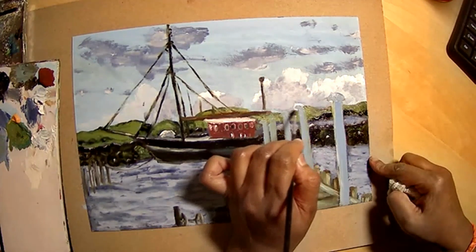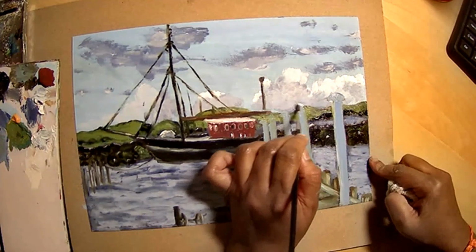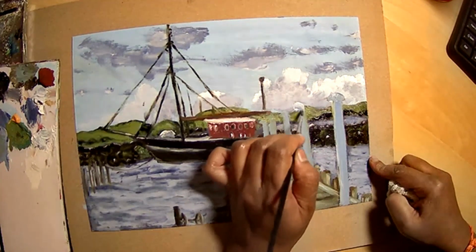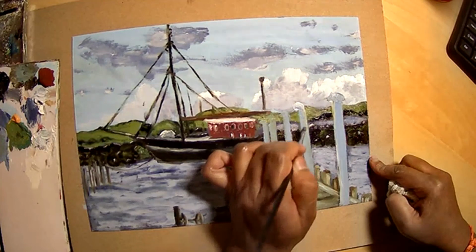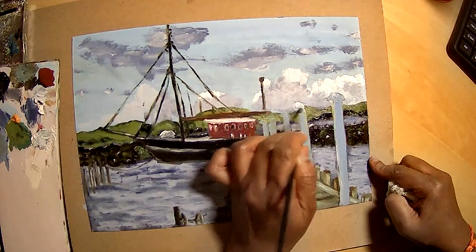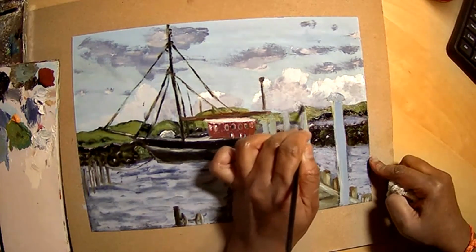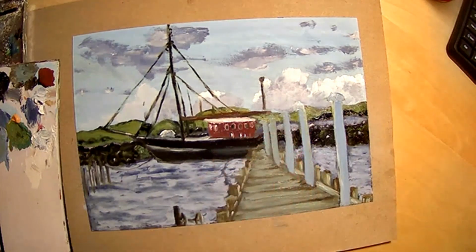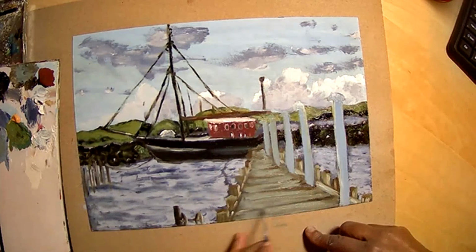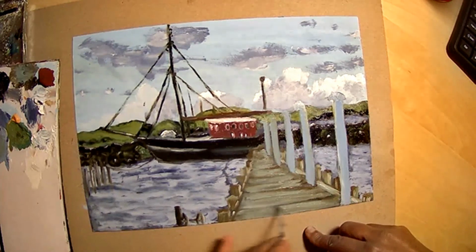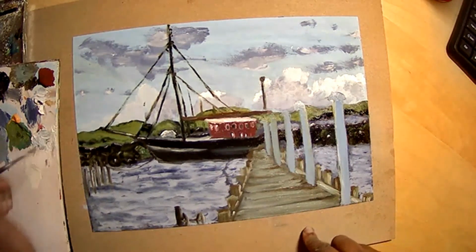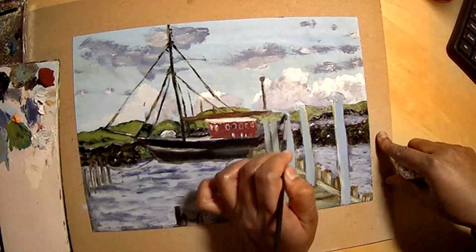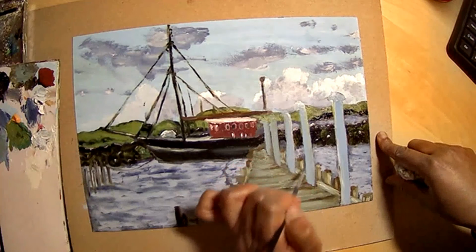I'll do that next time. Just seeing if it is totally getting white, and I want to blend it in so it doesn't look totally odd. Yes, I think I have it right. Do that here as well.